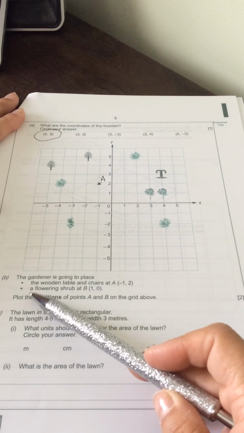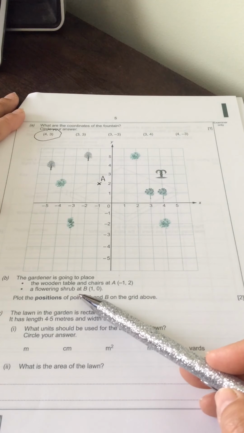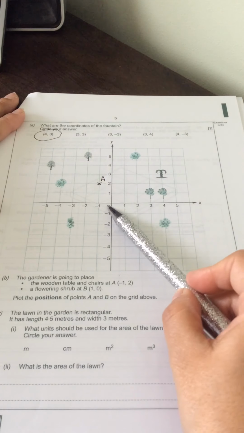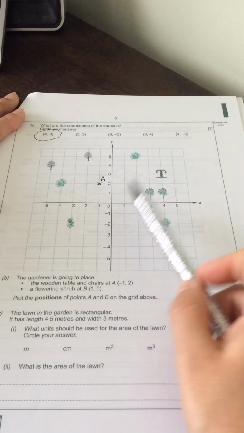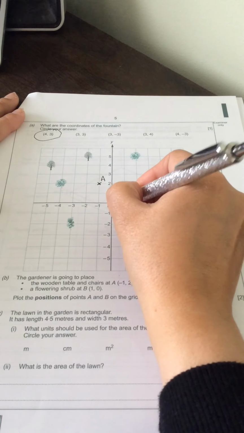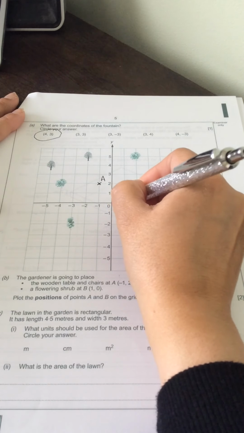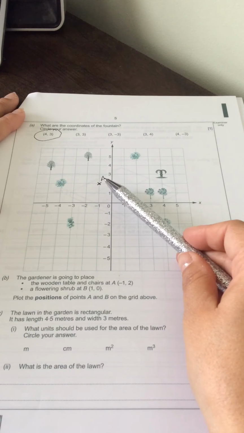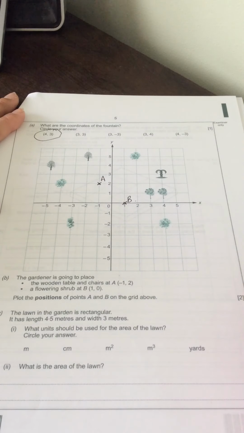Table and chairs. Next one is for the flowering shrubs. And they're saying label it B at 1, 0. So across to 1 and then not anywhere. So that is B. So you get 1 mark for labelling. Put an A there and B there and labelling them.